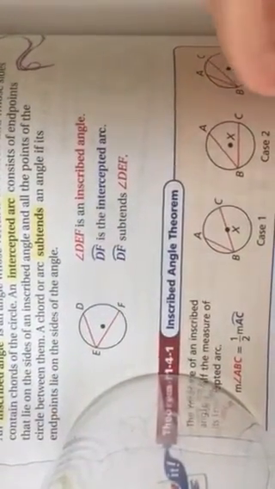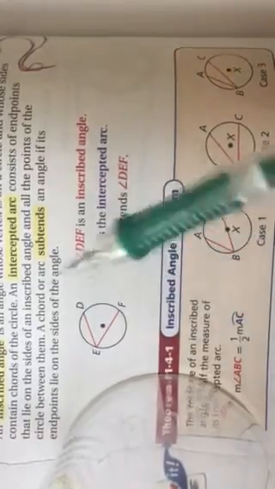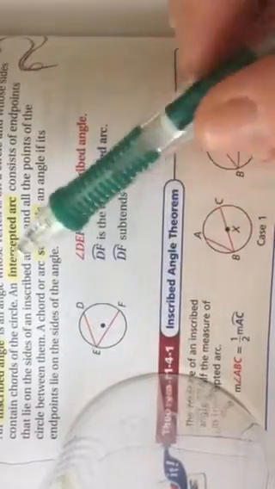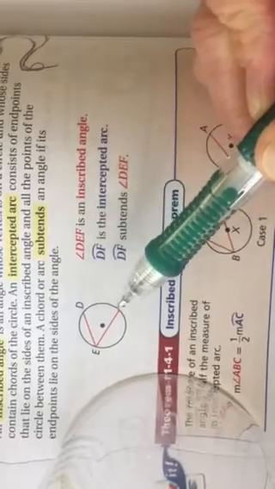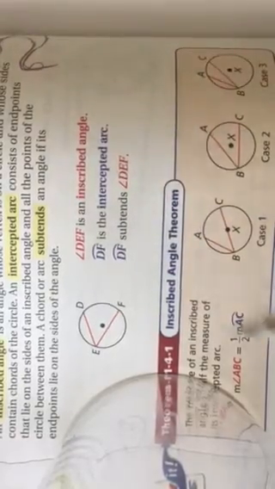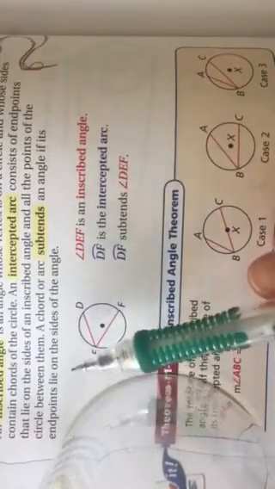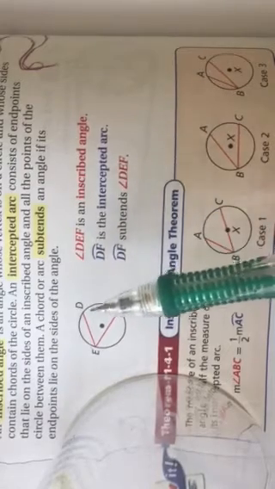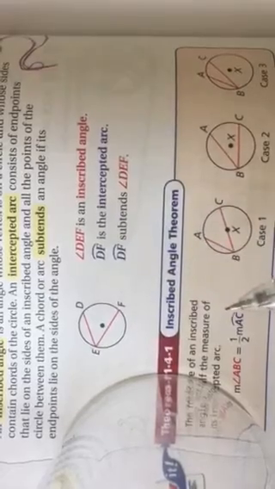An intercepted arc consists of endpoints that lie on the sides of an inscribed angle and all the points on the circle in between them. So the intercepted arc is what's created by the angle. It's the arc that's created by the angle. And a chord or arc subtends an angle if its endpoints lie on the sides of the angle. So this arc subtends this angle because the endpoints of this arc lie on the sides of the angle.